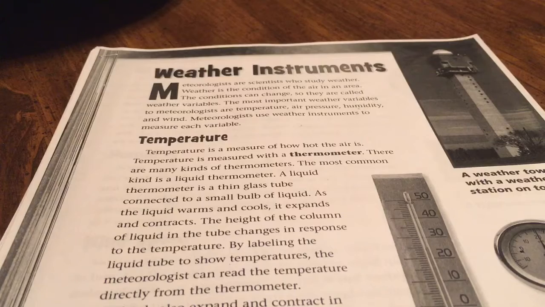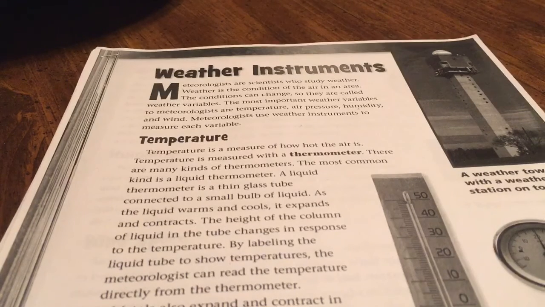All right. So we have weather instruments. It says at the top, meteorologists are scientists who study weather. Weather is the condition of the air in an area. The conditions can change, so they are called weather variables. The most important weather variables to meteorologists are temperature, air pressure, humidity, and wind. Meteorologists use weather instruments to measure each variable.